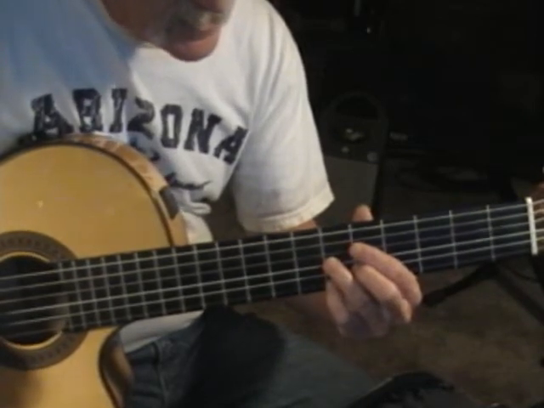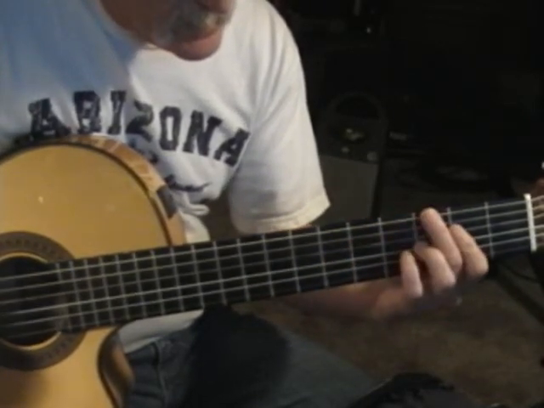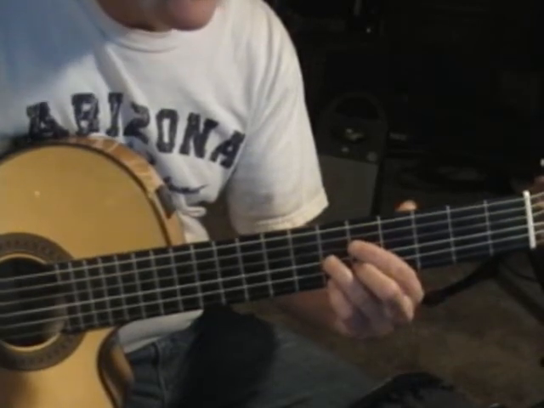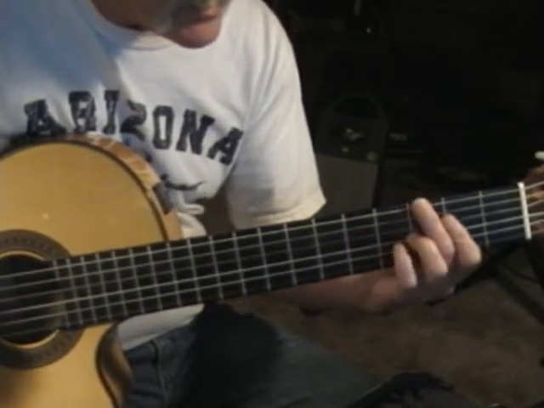And you can move this way through the different positions. This one, and this one.